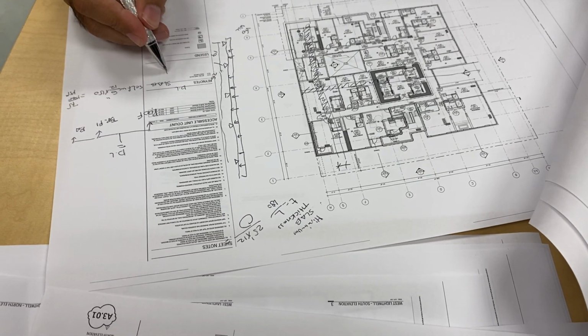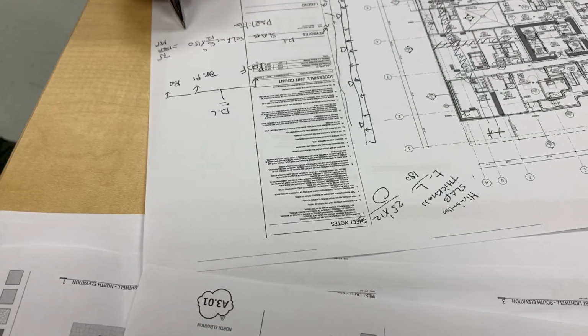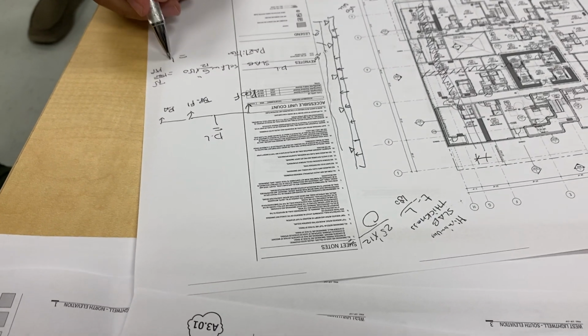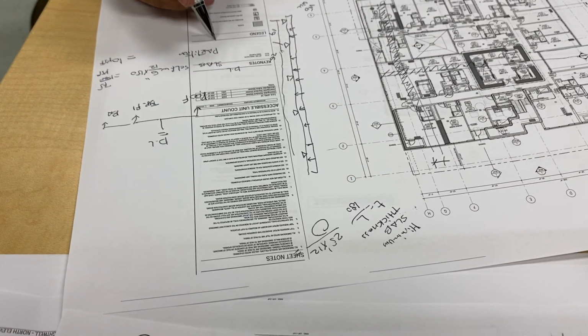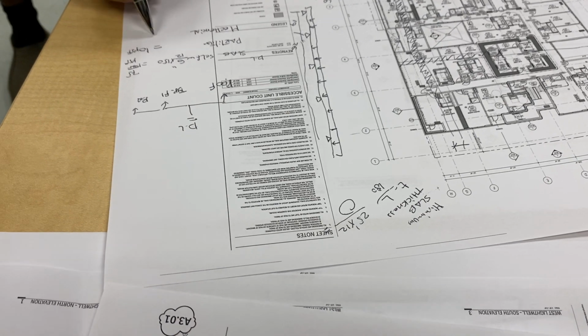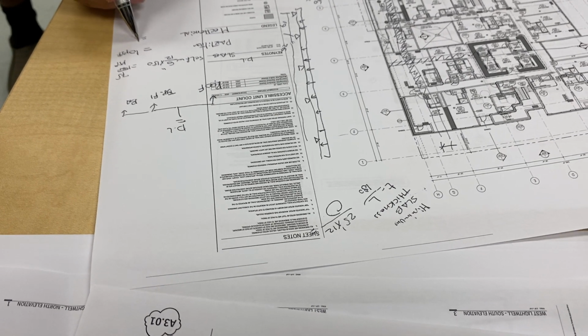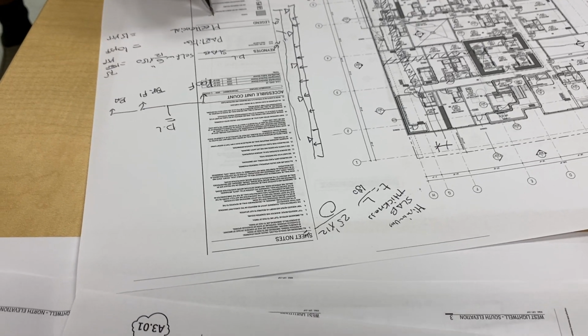Then you have partitions, and we're going to assume it's like 10 pounds per square foot for these partitions. Then you have mechanical for the duct, and then you're going to assume a number for that, maybe 15 pounds per square foot, right? Then you have flooring.